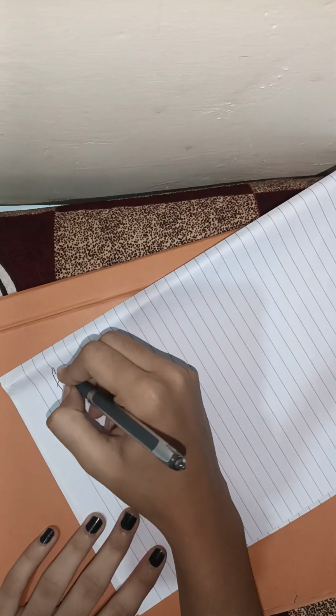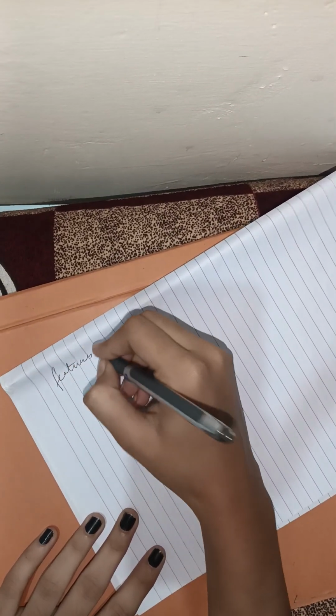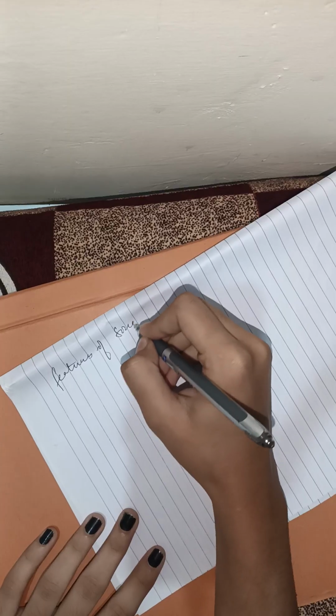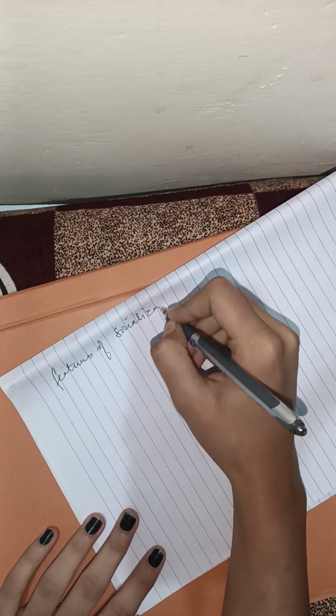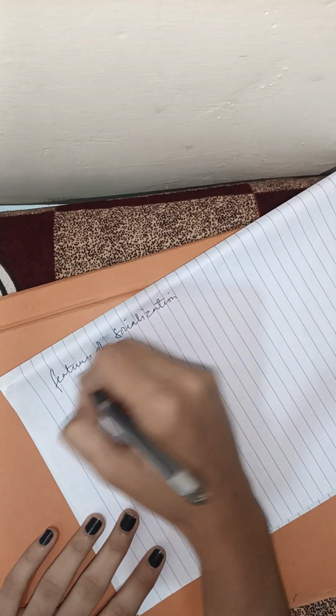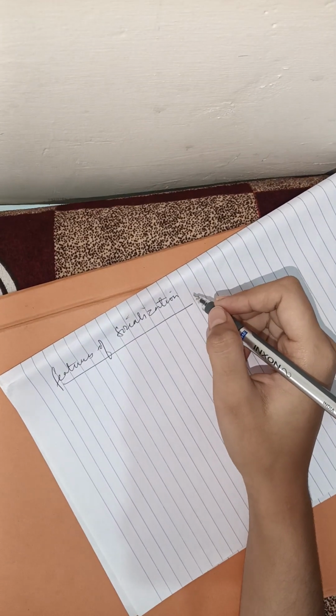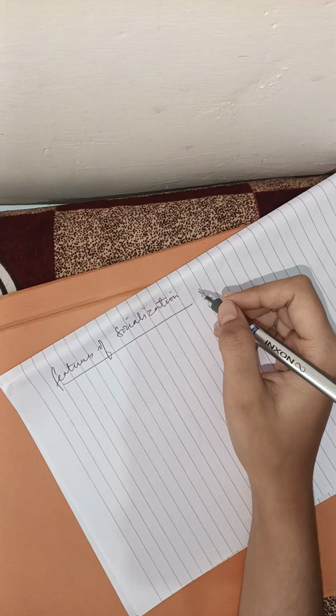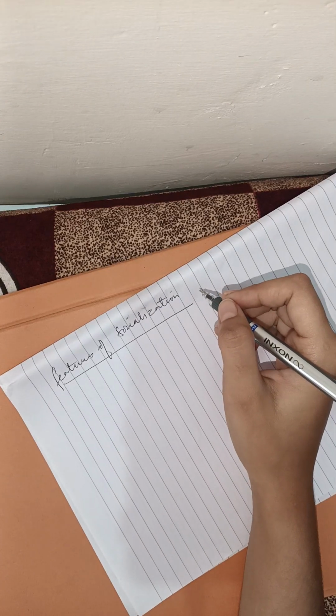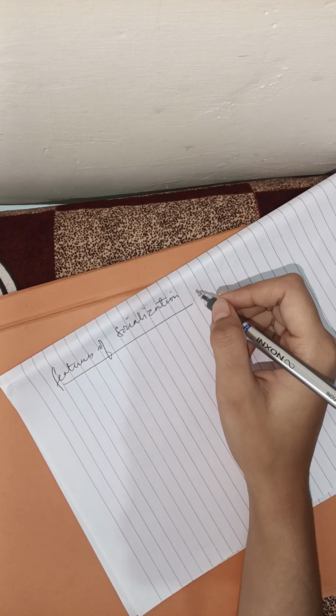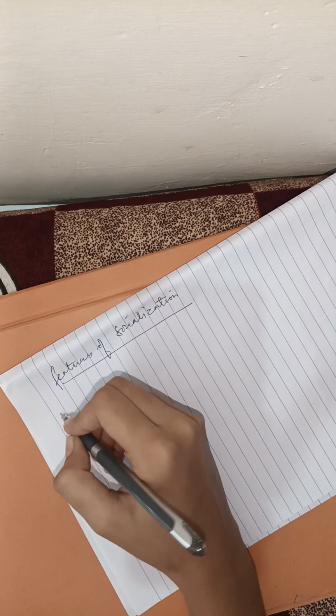Features of socialization. It is a process of learning group norms, habits, and ideals. The important factor in this process of learning are imitation.